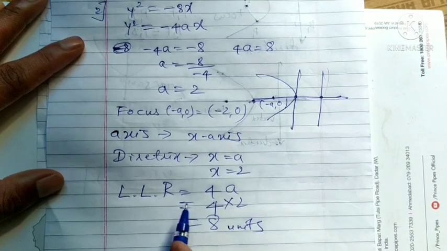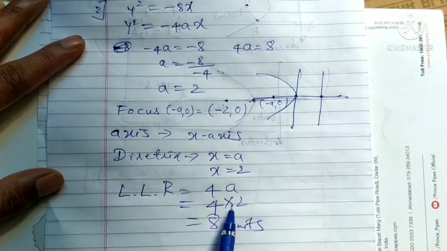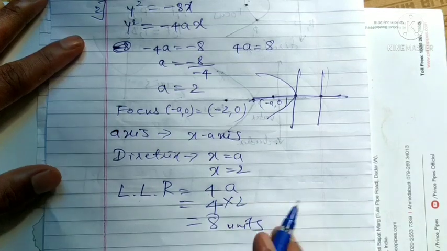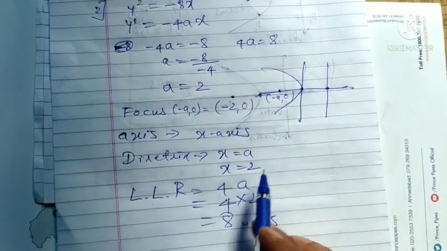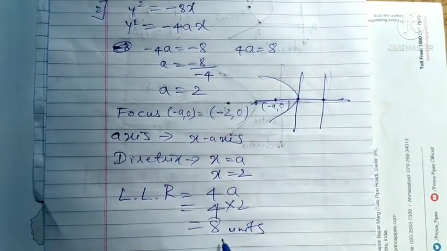So this is how you find it. Length is always positive. You have to consider 4a only, not minus, so definitely you get a positive value always. That is how you find focus and axis.